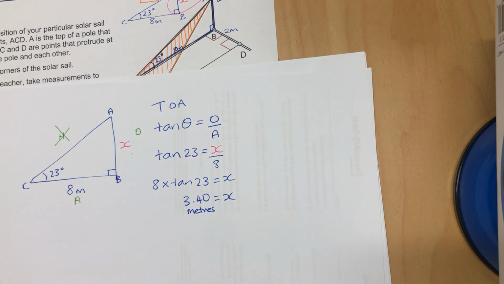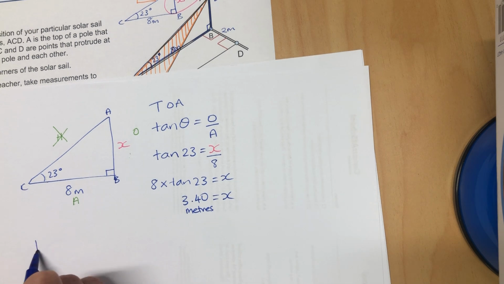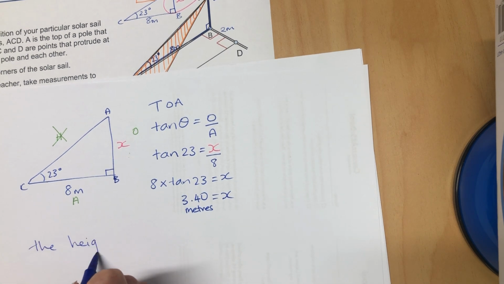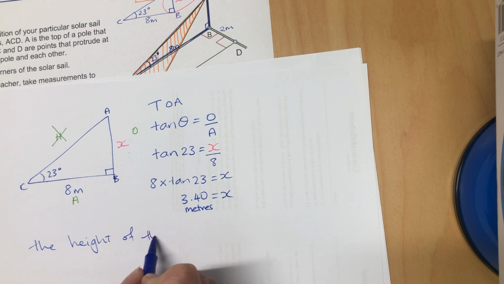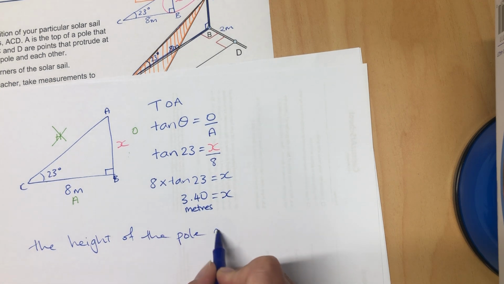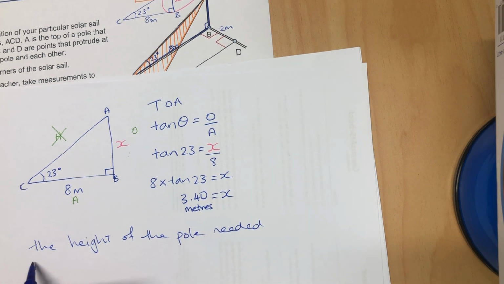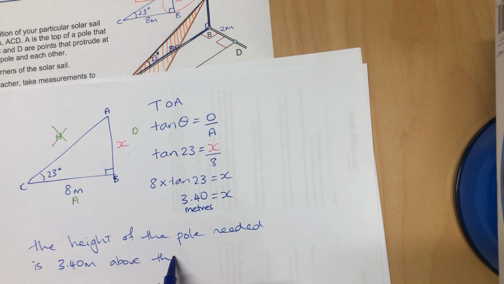That means that I've solved that part of the problem, and I'll clearly write the height of the pole needed is 3.40 or 3.4 meters above the ground, because I remember reading that it actually needs to go below the ground too.